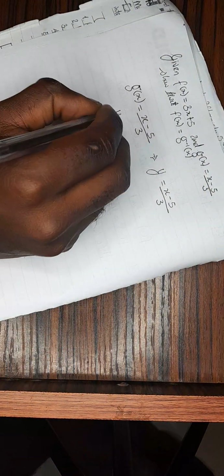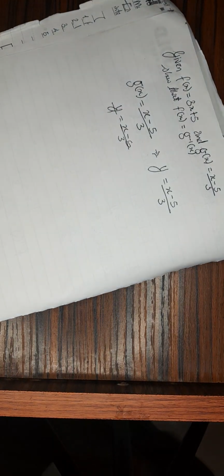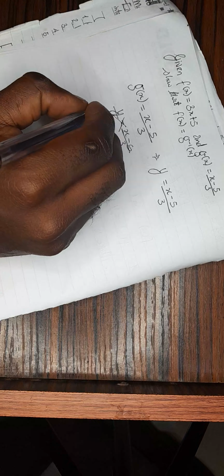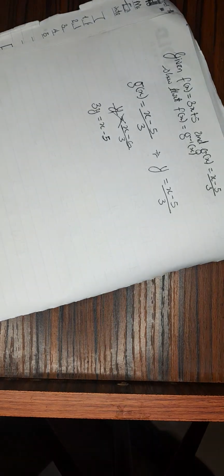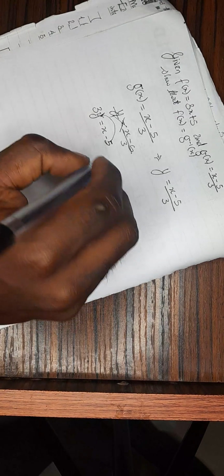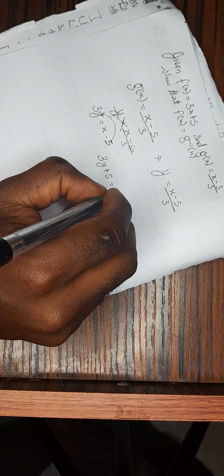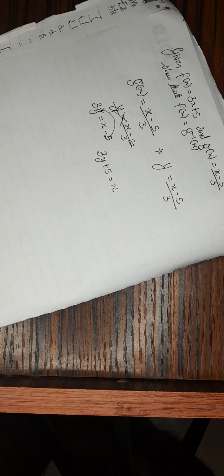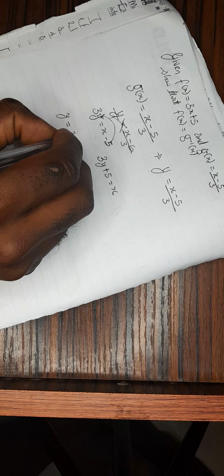So we have y equal x minus 5 over 3. So this will be over 1, right? Then what do we do? Cross multiply. 3 times y, 3y equal x minus 5. Remember, our goal is to make x the subject of formula. Minus 5 will come here. The sign will change. So we're going to have 3y plus 5 equal x. What is the second to the last step? Second to the last step is change y to x and x to y. So it now becomes y equal 3x plus 5.